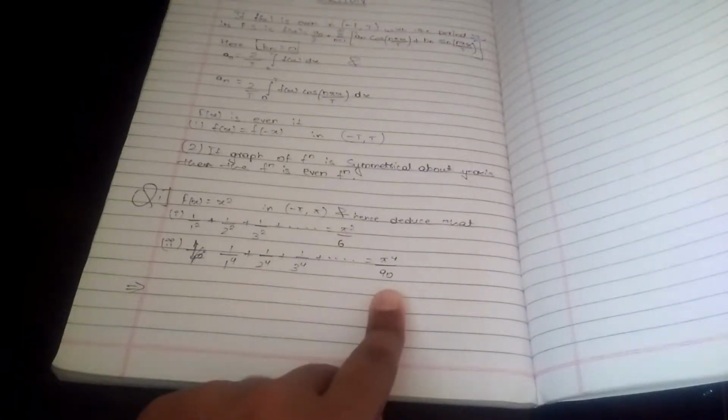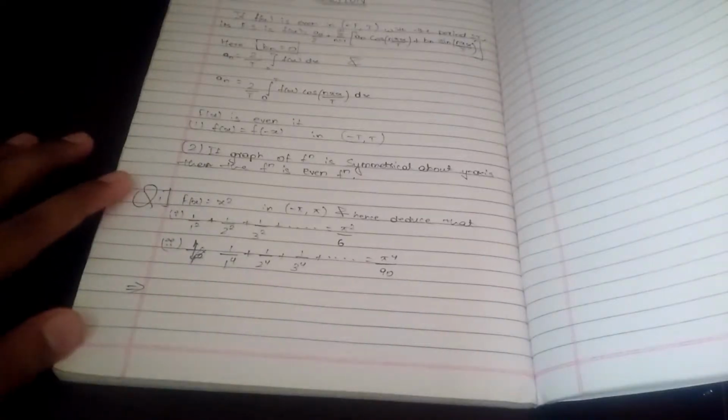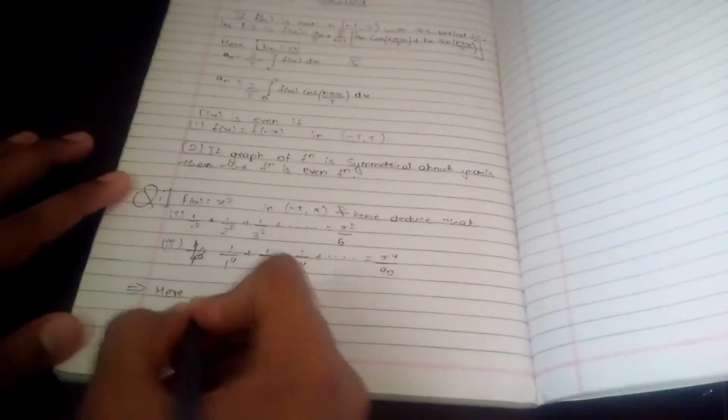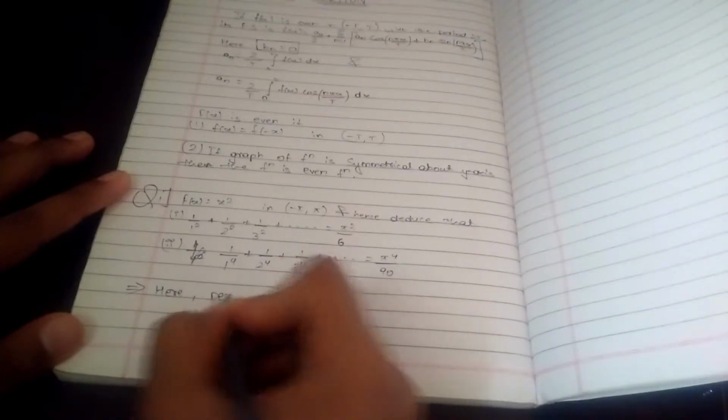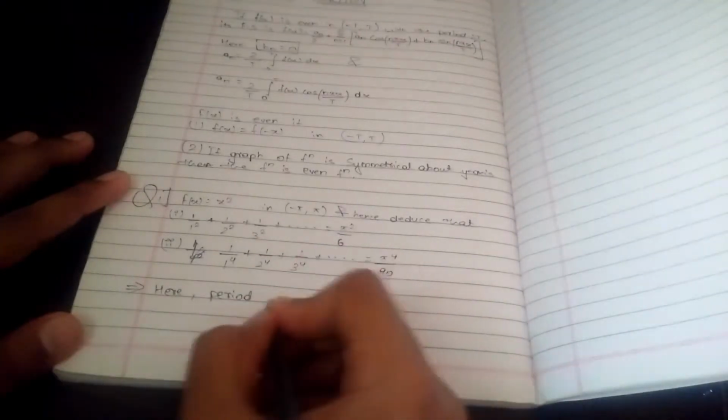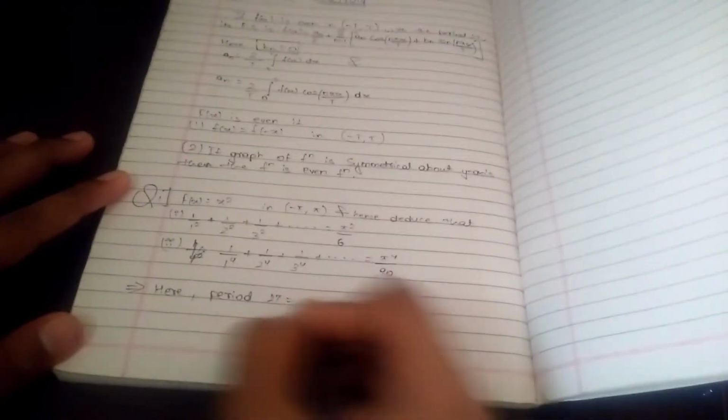Now solving only the function, since we have to check whether the function is an even function or an odd function. First we find the period. Here period, that is 2t, exactly 2t equals 2 pi.